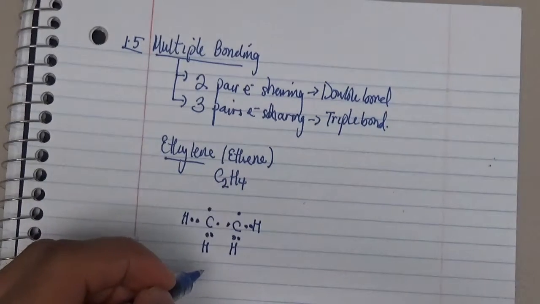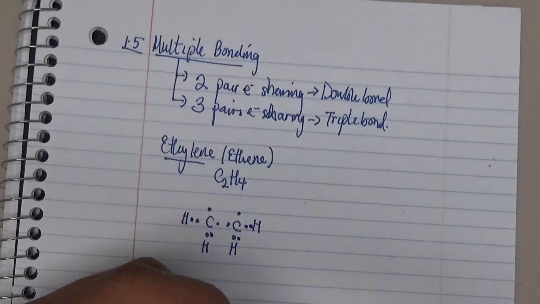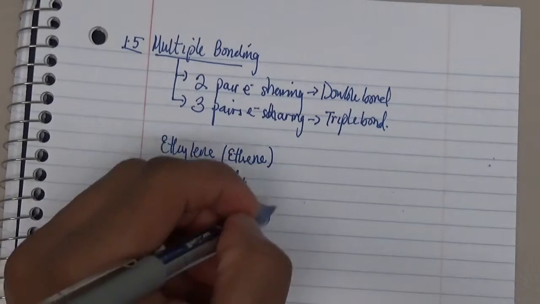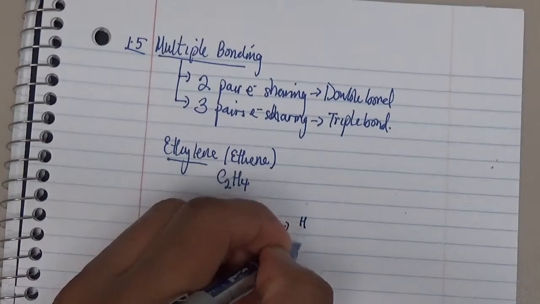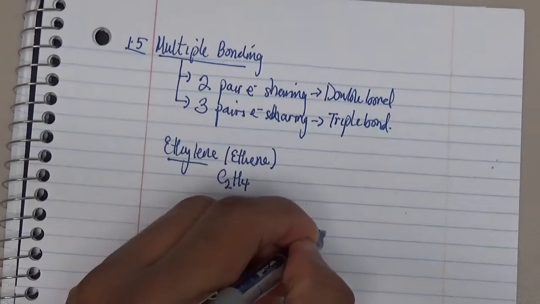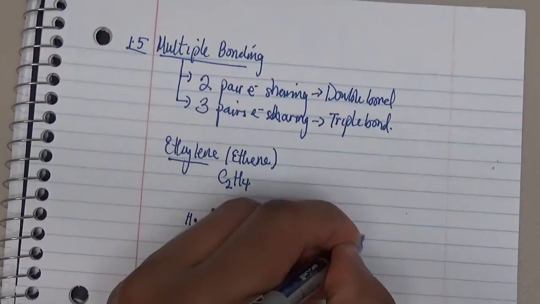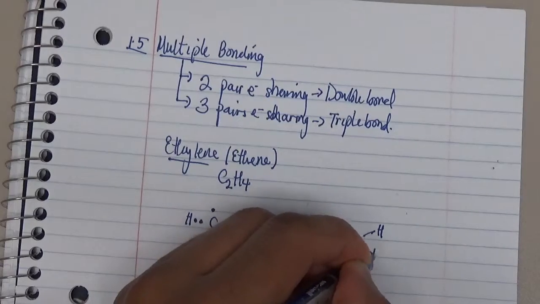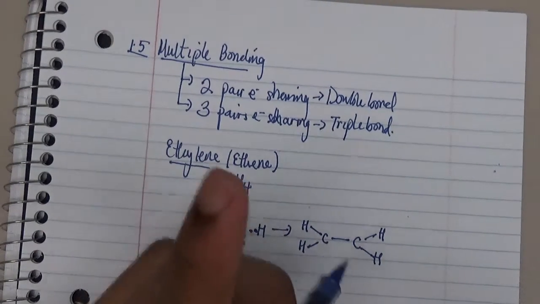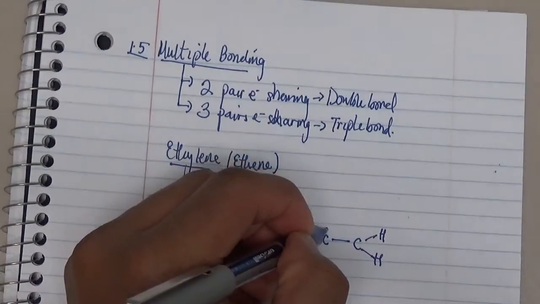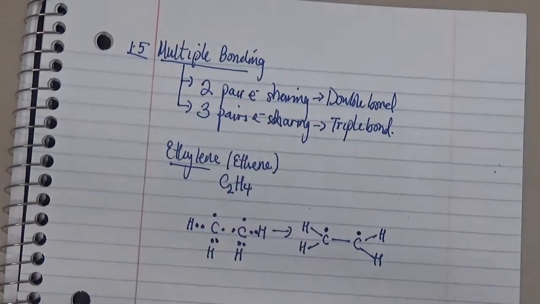I get this. Now, if I introduce the dash, the dash represents bonding pairs. So what I get by introducing the dash is H dash with the C, dash H with the C, dash H. That leaves just one more thing remaining: we have these unpaired electrons over here that are split between the two carbons.